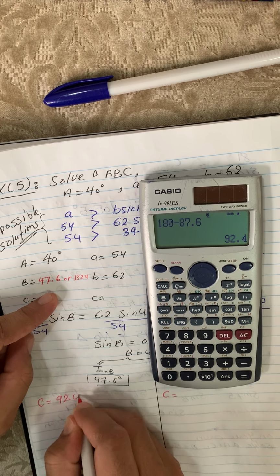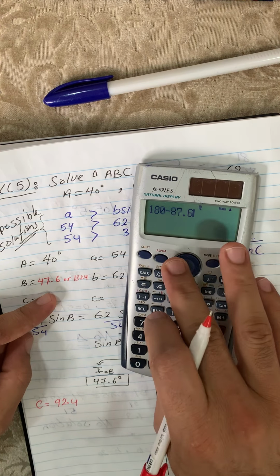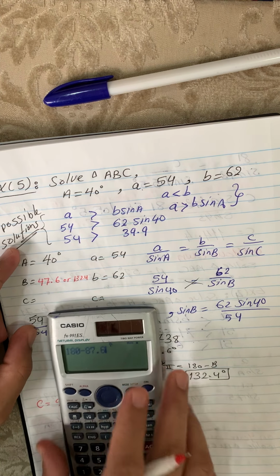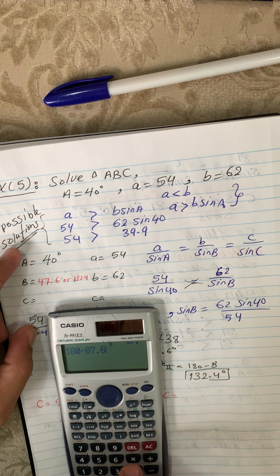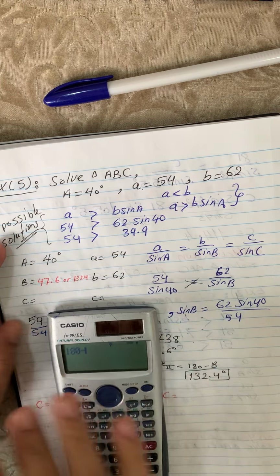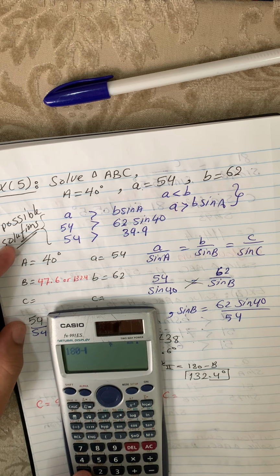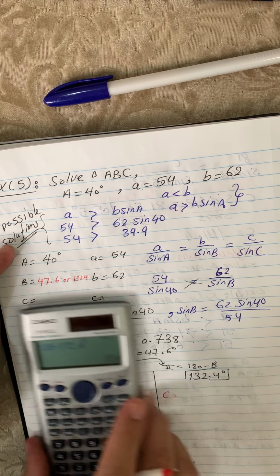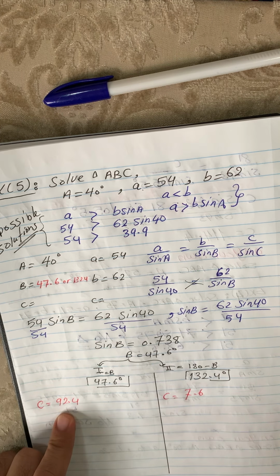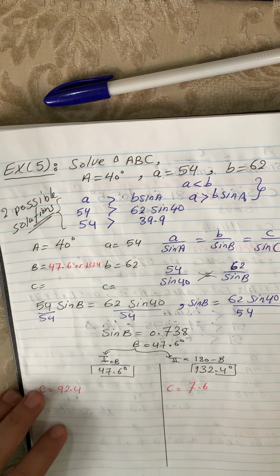So C is 92.4, or 180 minus 40 plus 132.4, which is 172.4. 180 minus 172.4, so this angle is 7.6. So we have two possible solutions for the angle C, as we have two possible solutions for the angle B.